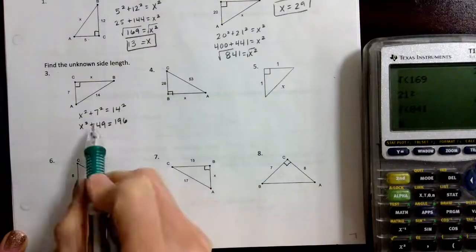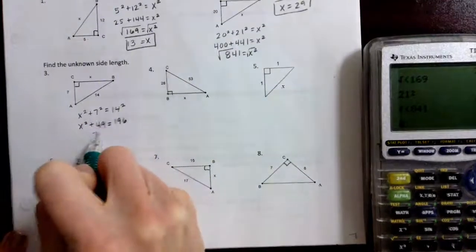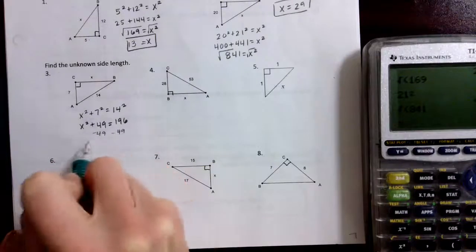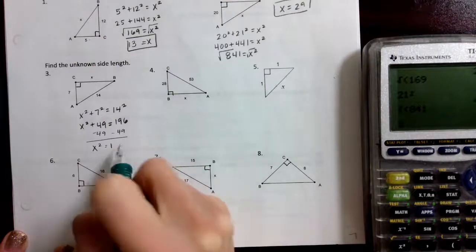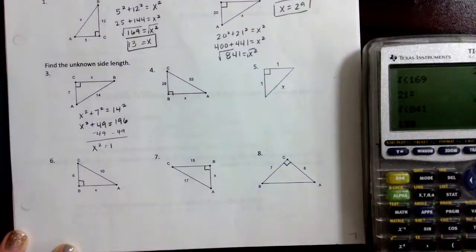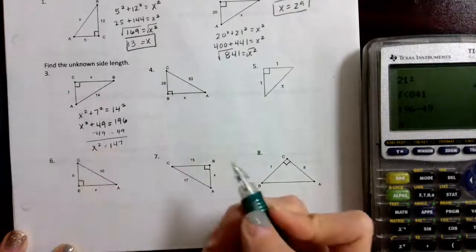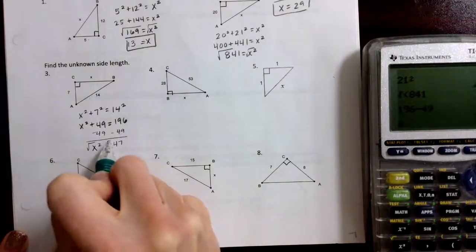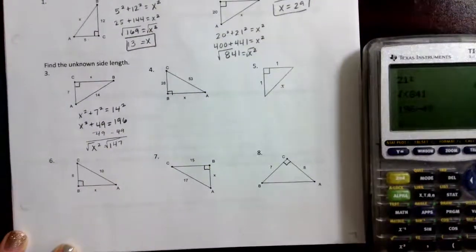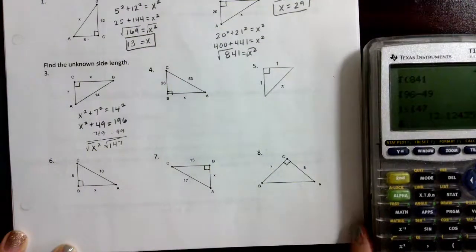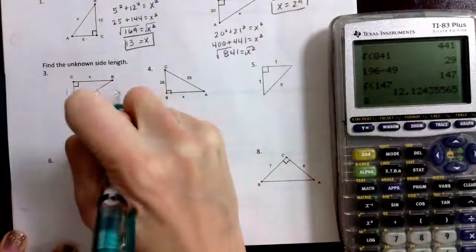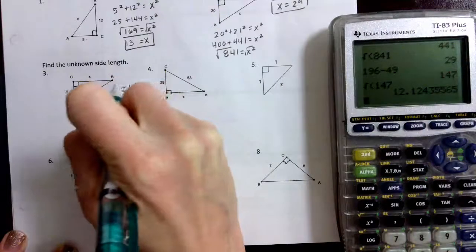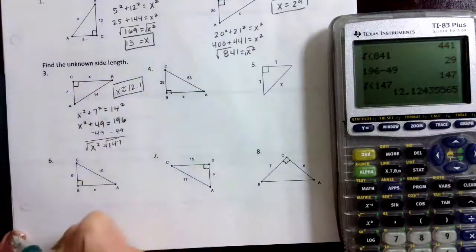Okay, now I want to get x by itself. So what I do is I subtract the 49 and I get x squared is equal to 196 minus the 49, which would leave us with 147. My last step is to take the square root of both sides. So if I go the square root of 147, looks like it gives me 12.12. So I'm going to say this is approximately 12.1. We're going to go to one decimal place, so to the nearest tenth.